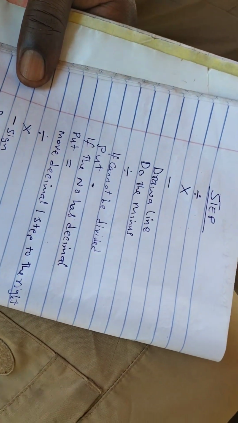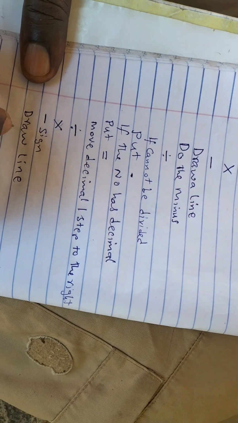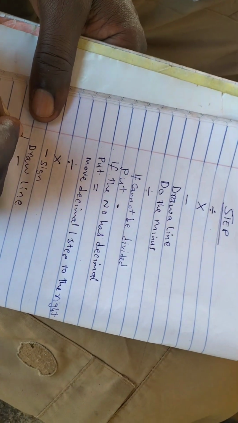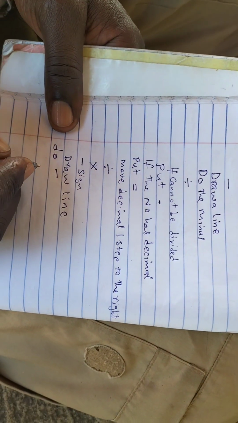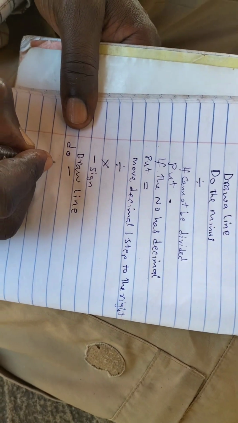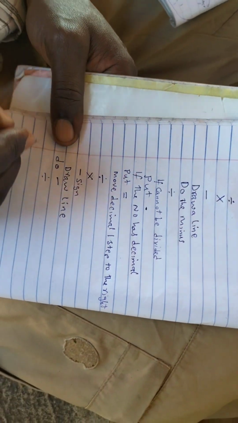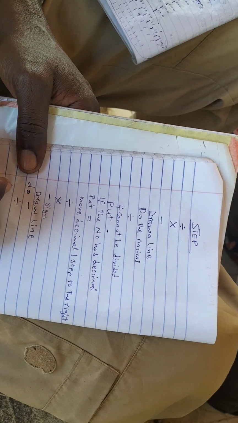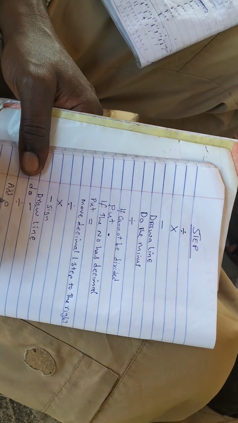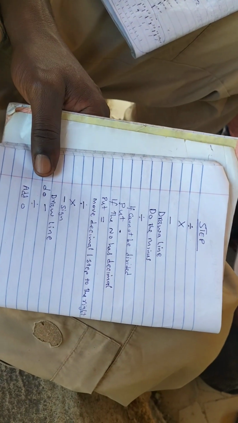Okay? After you draw a line, you now do the minus, because it's a doing. The next thing is you divide, right? And then after you divide, you add 0. It's a long step, right? That's why it's called long division. After you add 0, what do you do?